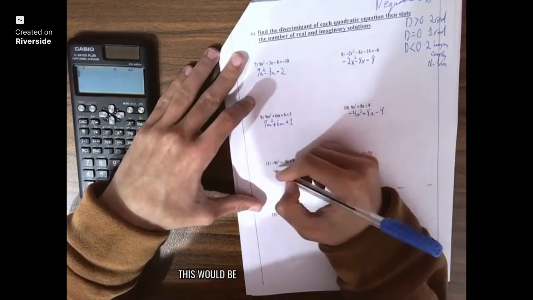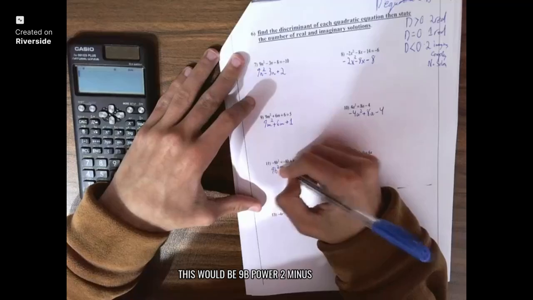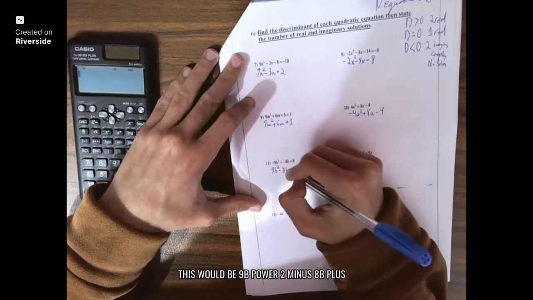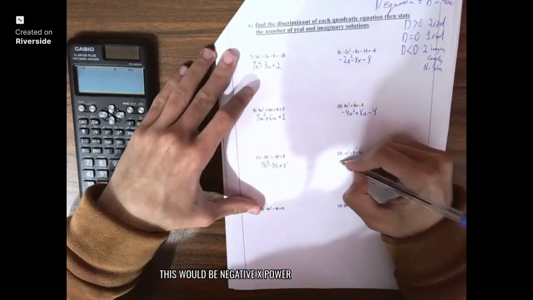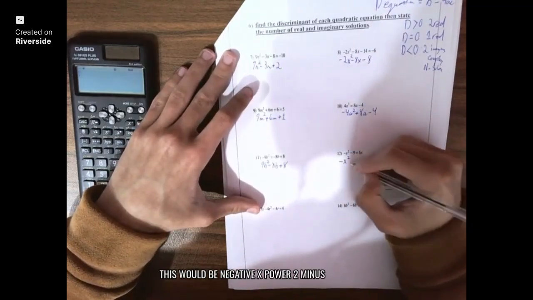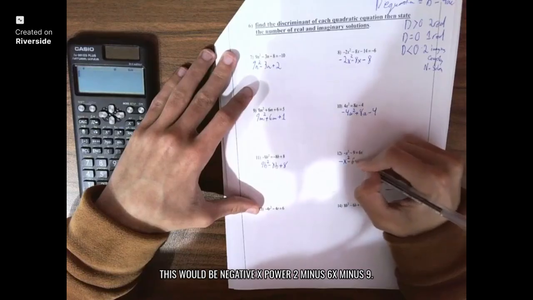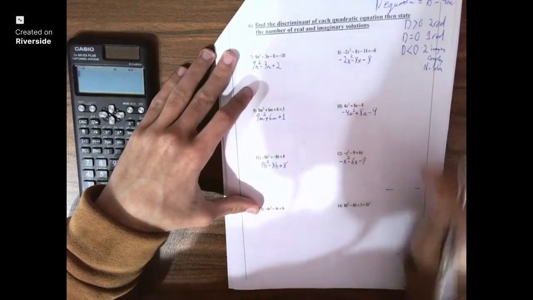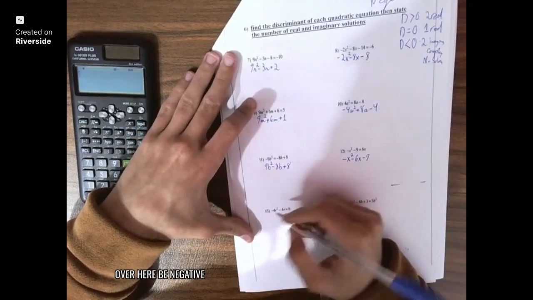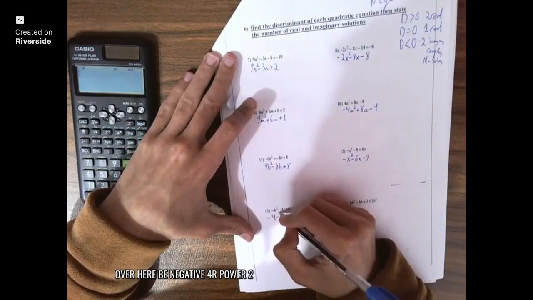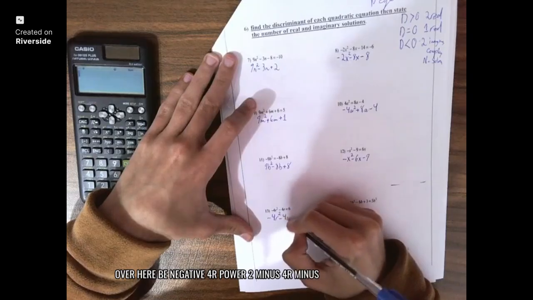This would be 9b power 2 minus 8b plus 8. This would be negative x power 2 minus 6x minus 9. Over here, negative 4r power 2 minus 4r minus 6.